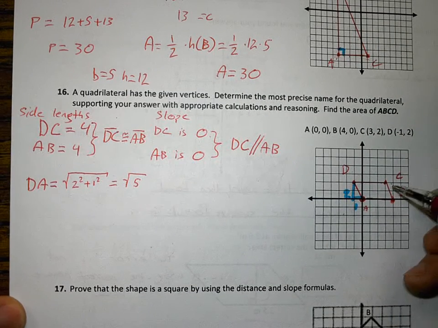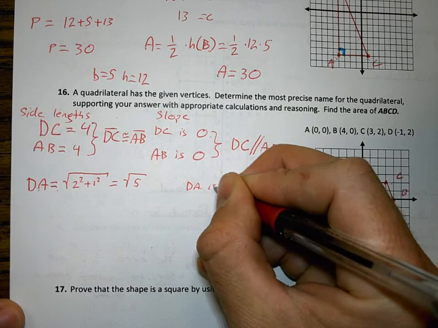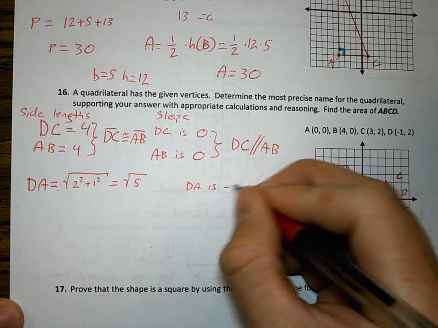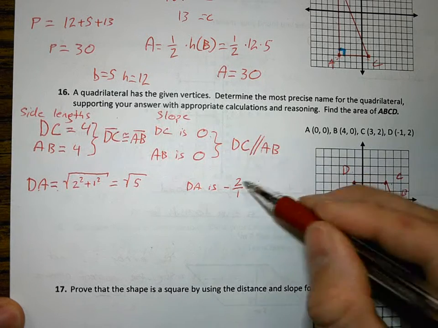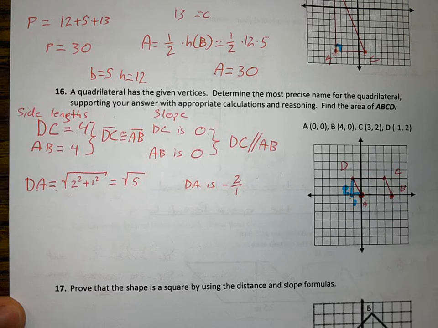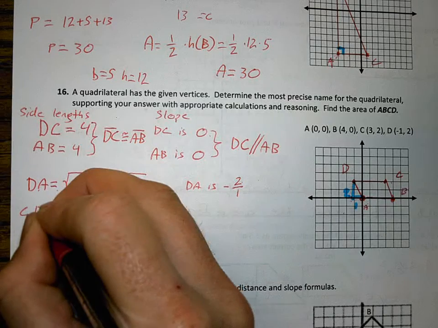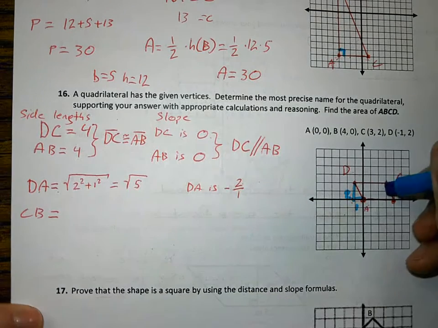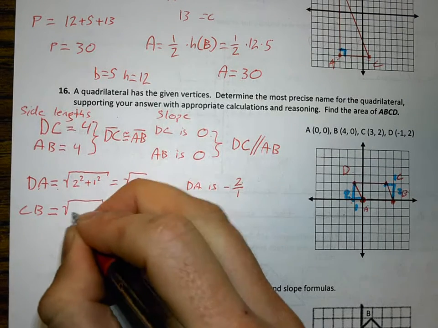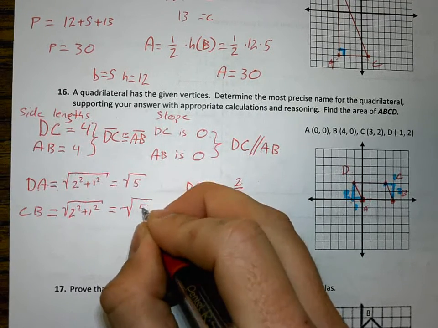Okay, the slope of DA, down 2, right 1. Negative 2 over 1. It's negative because I went down and right. Right is a positive, so negative over positive. Let's find the length of CB. If I make my right triangle, it's also a 2 by 1. 2 squared plus 1 squared, which is the square root of 5.